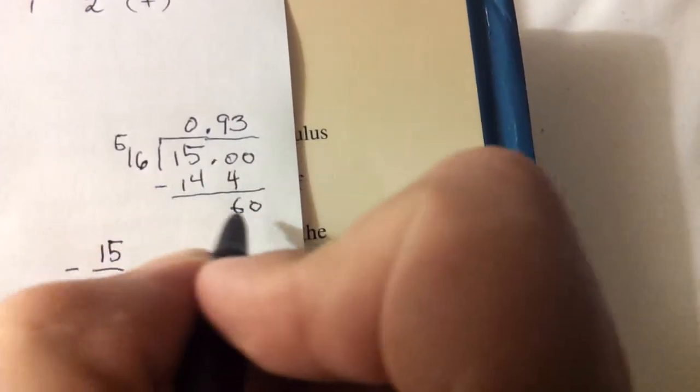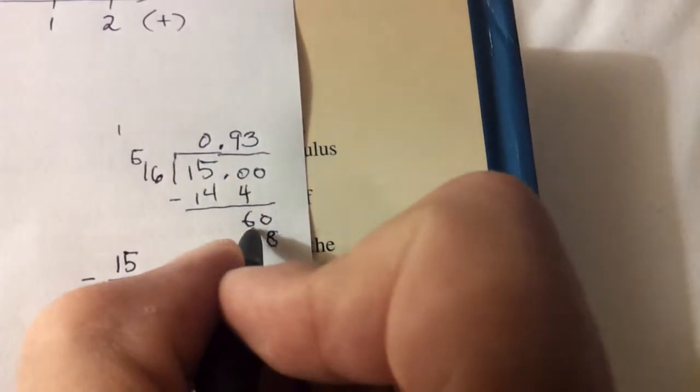Bring down a 0. 16 into 60 is... 4 would be 40 plus 24 is 64, so it's got to be 3. 6 times 3 is 18, 3 times 1 is 3 plus 1 is 4, 48.